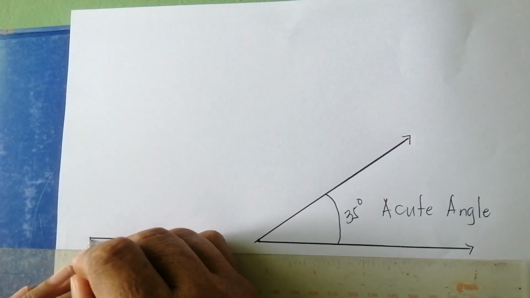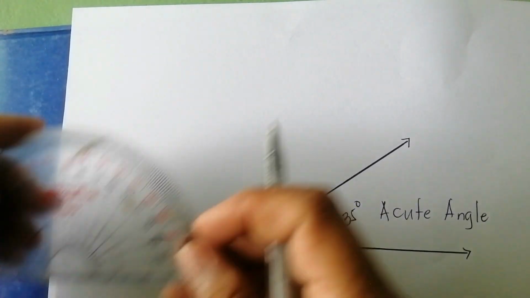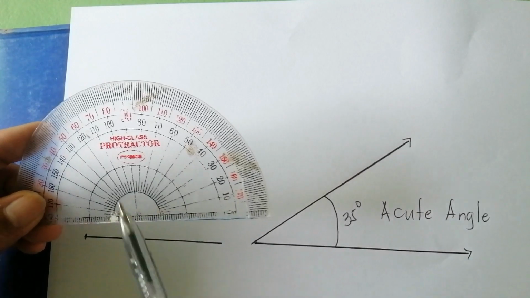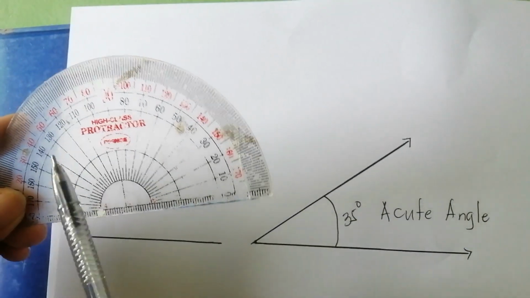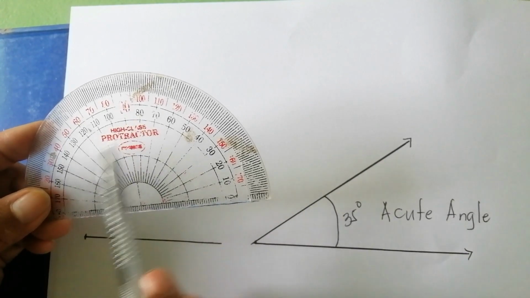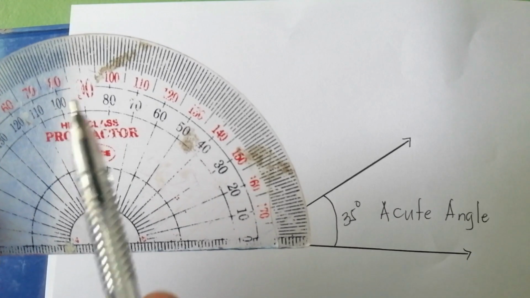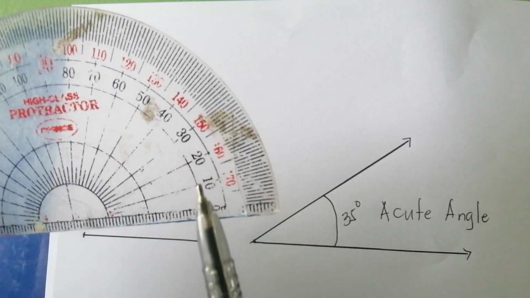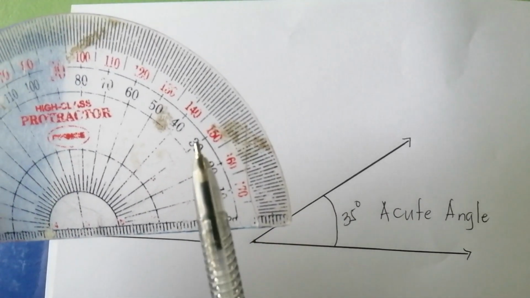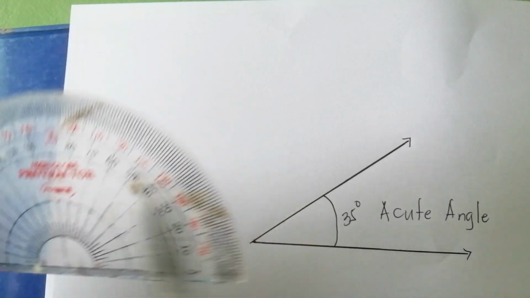Again, we will mark this as our vertex. Then, we will locate in the protractor where is 90 degrees. And since my protractor is very, very old, and the labels are not so clear, by the way, this one is the 90 degree angle. This one is 10, 20, 30, 40, 50, 60, 70, and this one is 80.